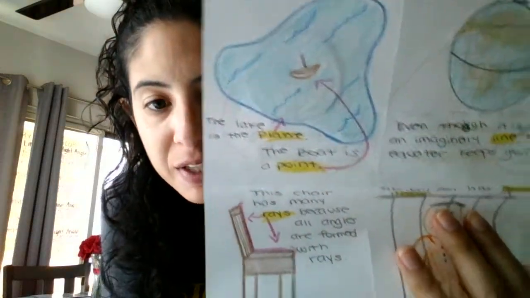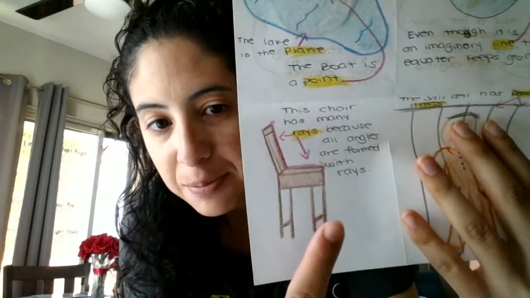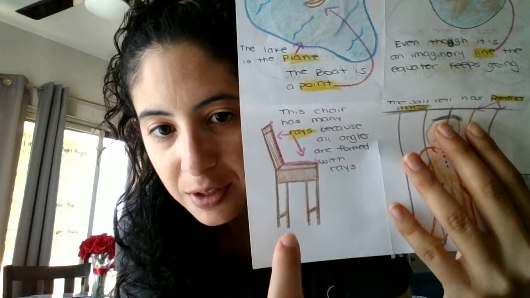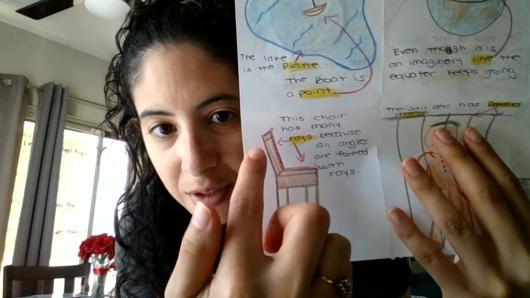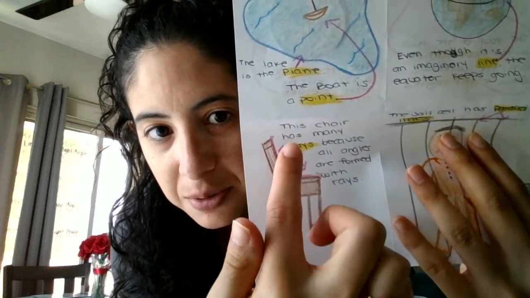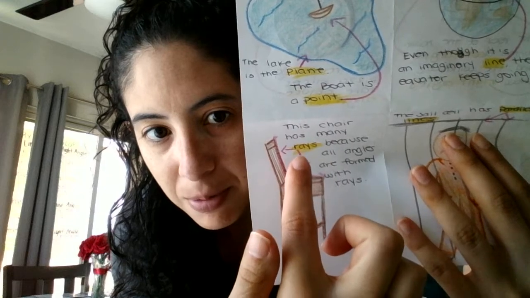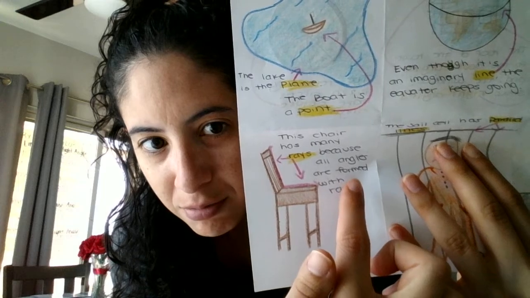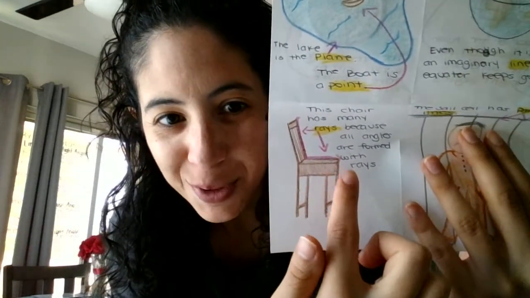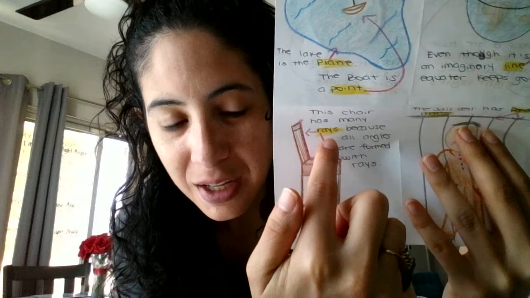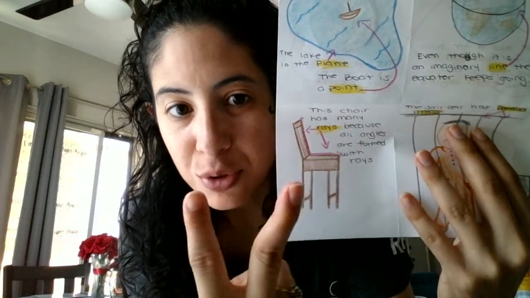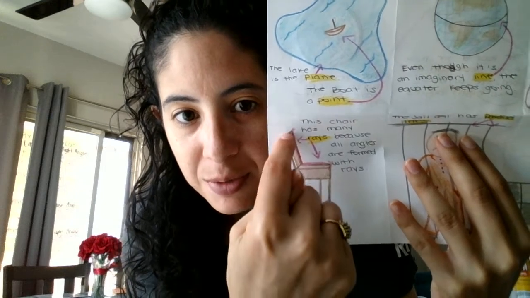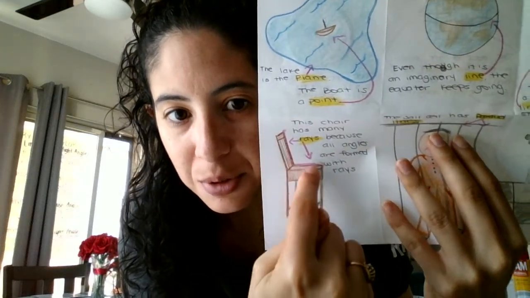So remember, angles are made up of rays too. So I thought of a chair. A chair has a bunch of different angles. See, like here's one angle, here's another angle, here's another angle. So this chair has many rays because all angles are formed with rays. So I went ahead and highlighted rays and I pointed to two of them. So this ray right here meets right here with this ray and they form an angle. So those two are rays.